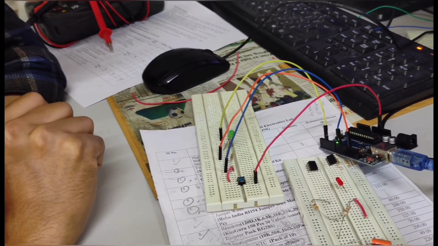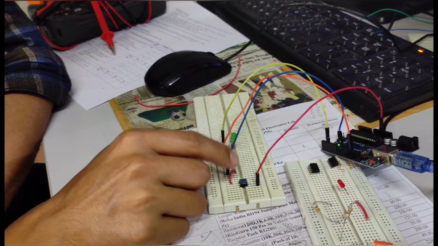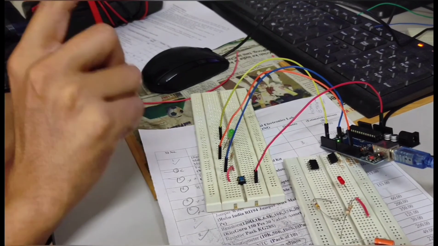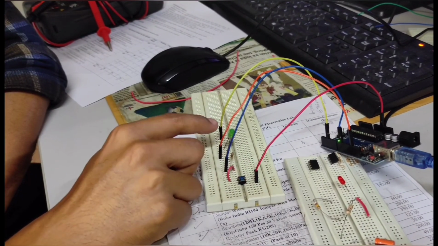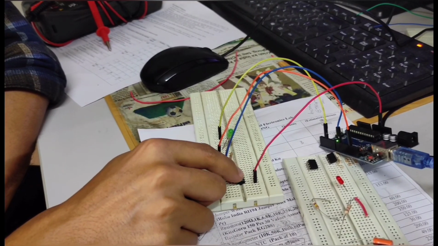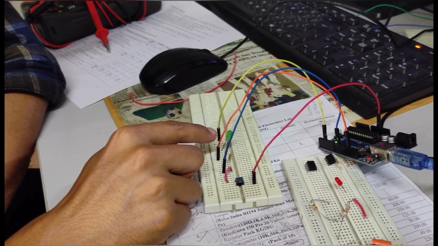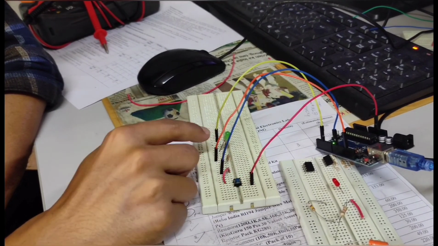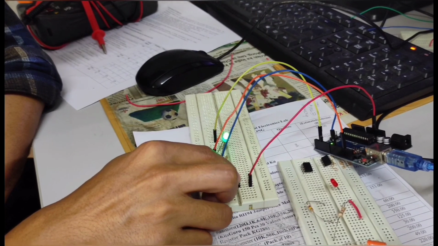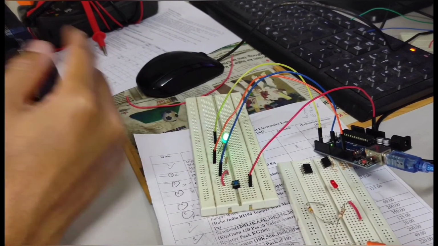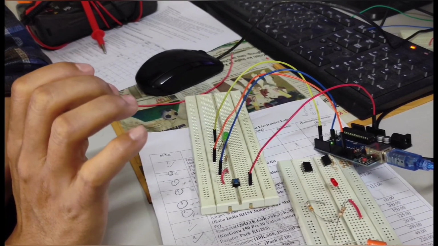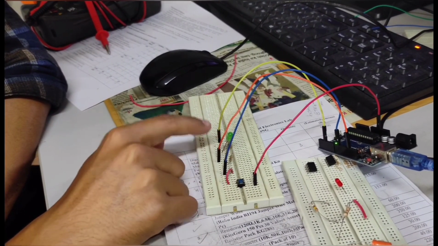So we see that when interfacing an LED with this push button and this Arduino, there are three cases. One case is that if we press this push button, the LED will turn on, and if we release it, it will turn off. The second case is that if I press this push button, the LED will turn on, and if I release it, it will continue to be in the on state. And the third case is that if we press this push button, it will turn on, and if we need to turn it off, we need to press again. So that is all about interfacing a push button and LED.